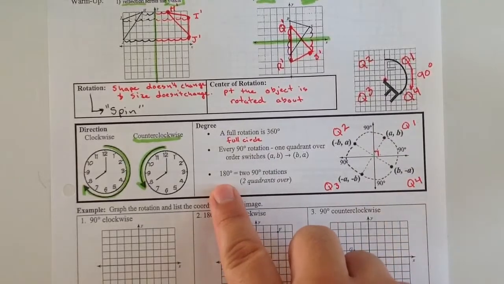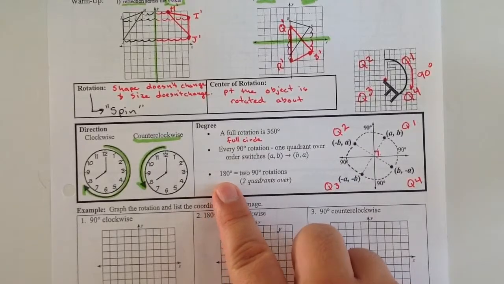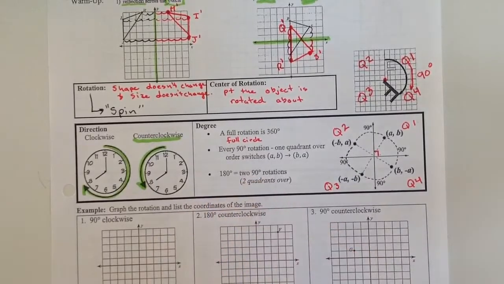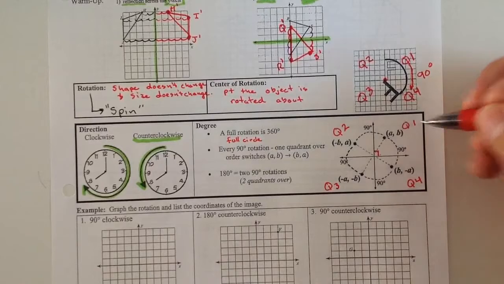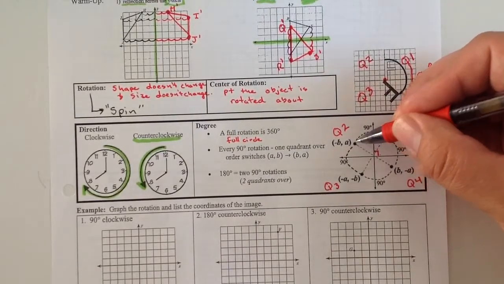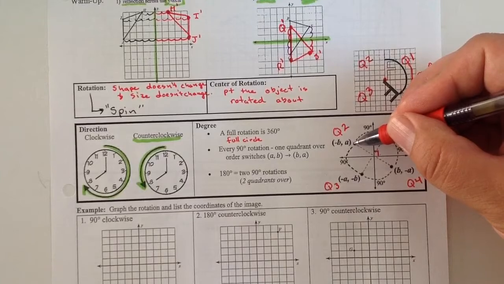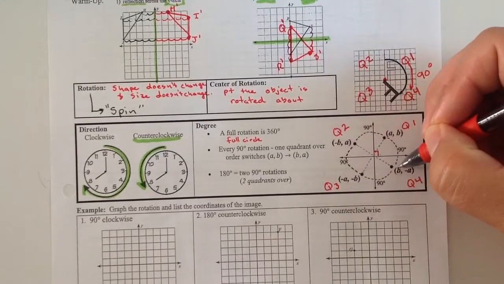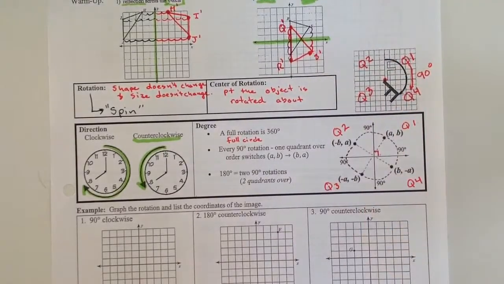And of course, I was going to mention, if you go 180 degrees, well, then that just means you're going 2 90s. So if I'm in quadrant, let's say 2, and they say go 180 counterclockwise, well, look, 90, 180. That just means you're going 2 quadrants. So you have to break it down by 90s. Let me show you what I mean.